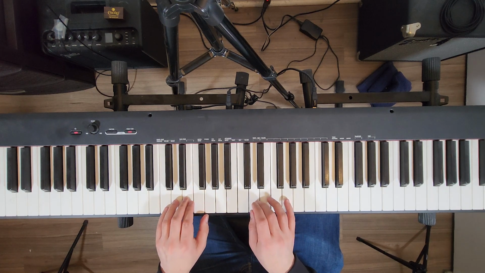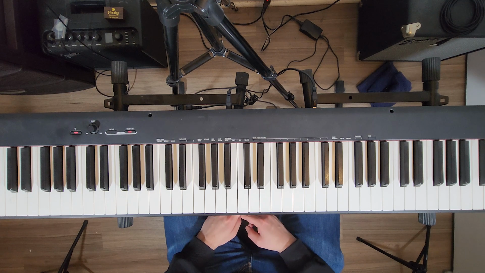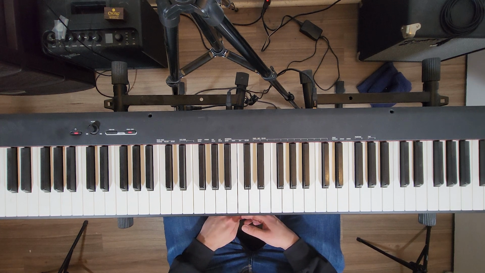In the next lesson, we're going to try using chords in a song and try everything that we've learned together to play your first performance-like song. So, see you in the next lesson.